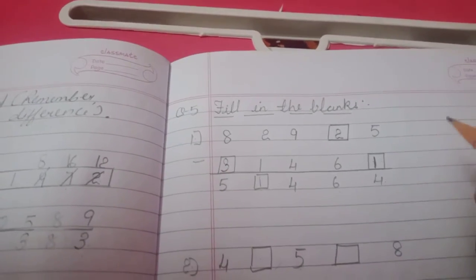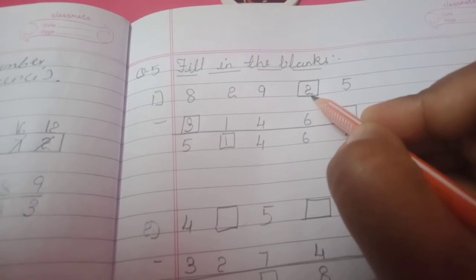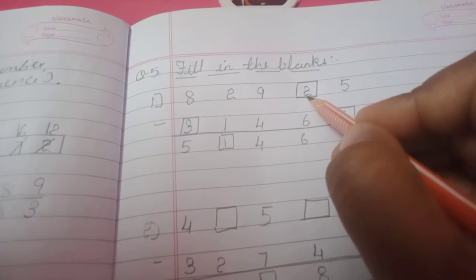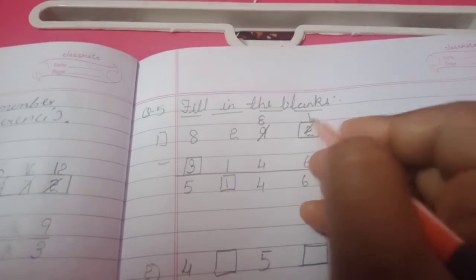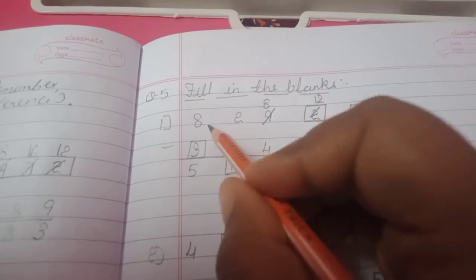So now we will check that our answer is right or wrong. So 5 minus 1 we will get 4. Here 2 is the smaller number, right? 2 minus 6 is not possible. So what we will do? We will borrow from 9. So this 9 will become 8 and this 2 will become 12. So 12 minus 6 we will get 6. 8 minus 4 4. 2 minus 1 1 and 8 minus 3 5. So here our answers are correct.